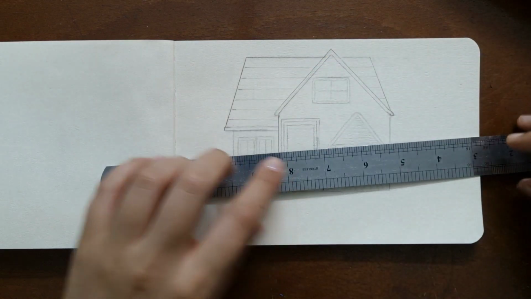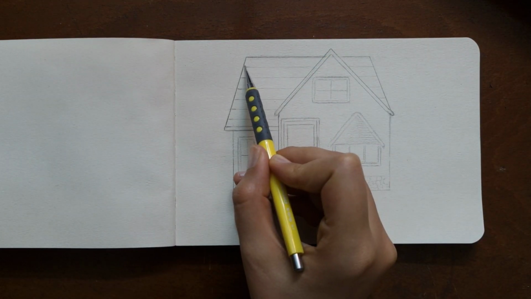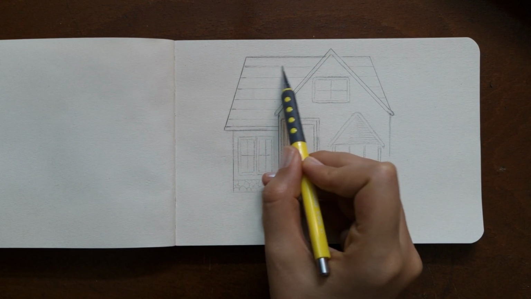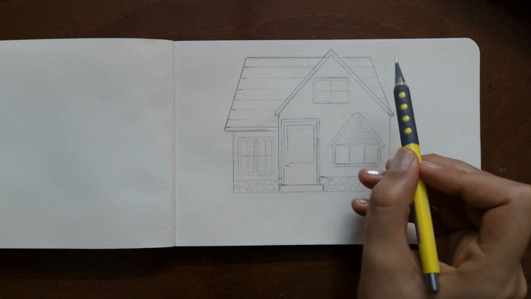Of course, I'm not going to leave these horizontal lines plain. I'll draw a parallel line next to each one, which will make them look more like a realistic wood pattern.